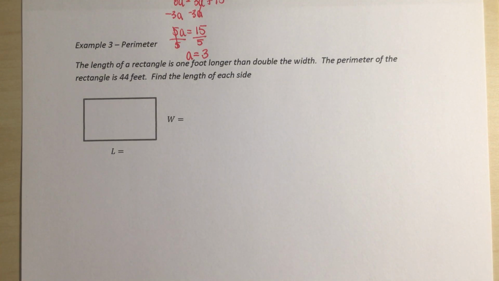Right, the last example that we're going to look at today is a perimeter problem. But unlike the last few perimeter problems that we've seen in the previous sections, here we're going to have to do a little bit of setup. We are told in this problem, the length of a rectangle is 1 foot longer than double the width. The perimeter of the rectangle is 44 feet. Find the length of each side.